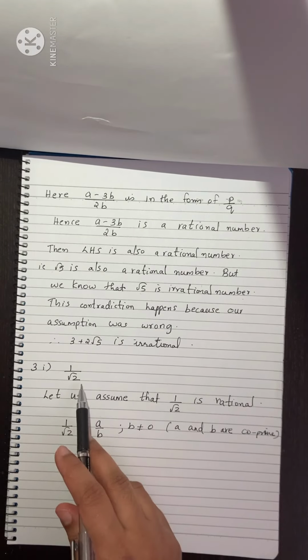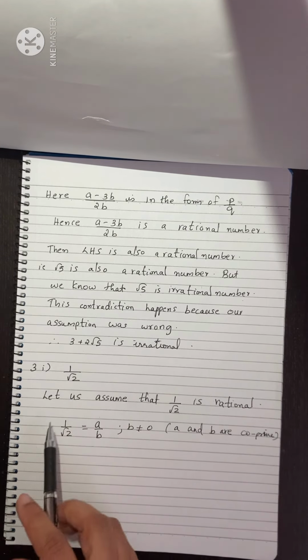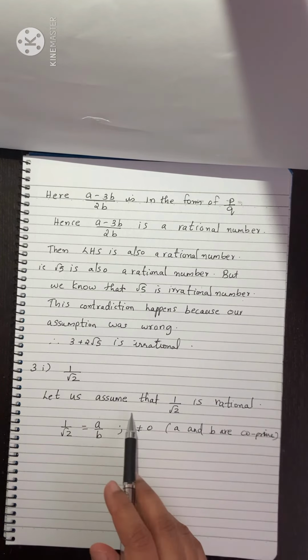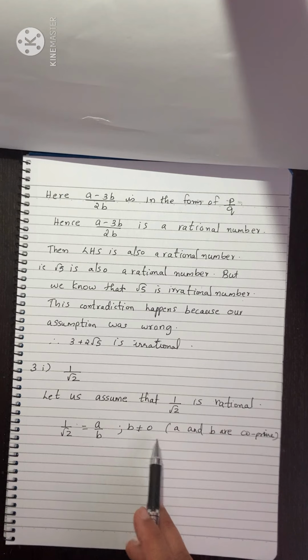Third one, 1 by root 2. So this one is also the same as the above examples. Let us assume that 1 by root 2 is rational, to the contrary. Then 1 by root 2 equals a by b. We are writing the rational number in the form a by b, where b is not equal to 0, and a and b are co-prime.